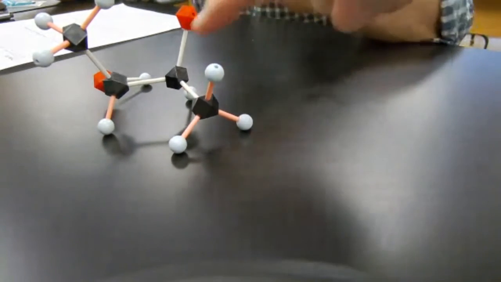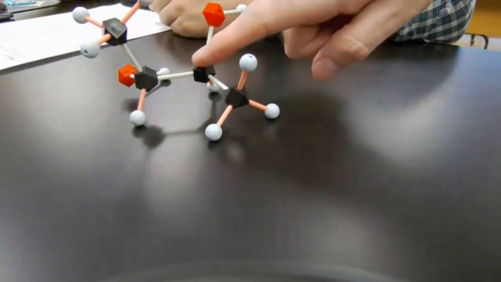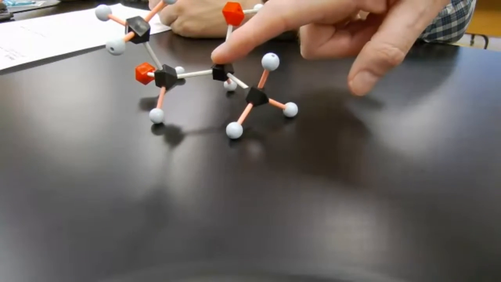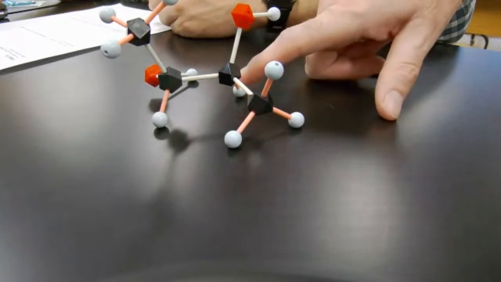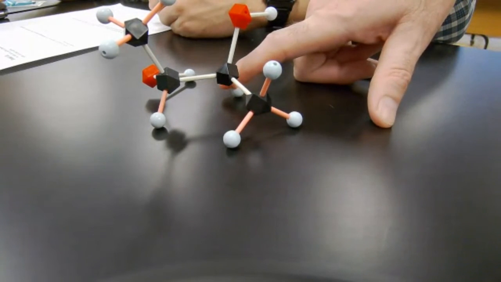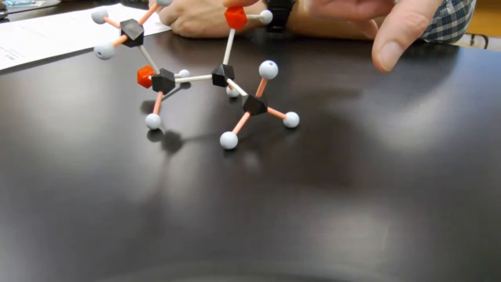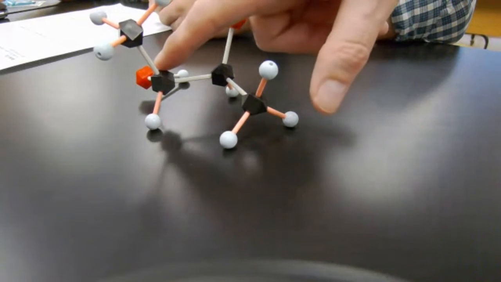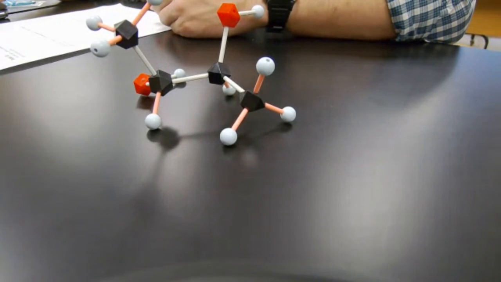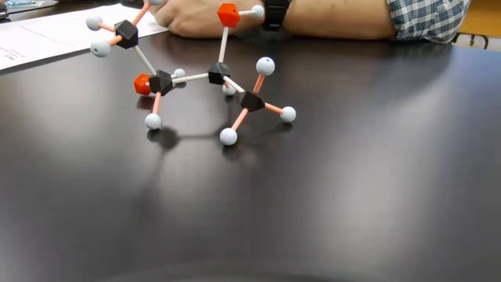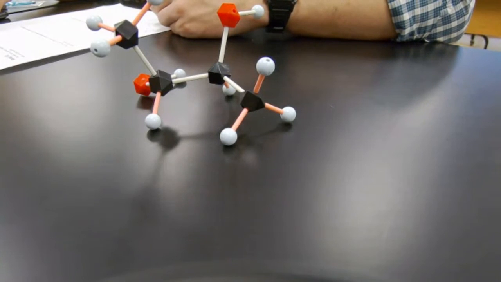Okay, this is carbon number 2. Carbon number 2 is attached to a methyl, a hydrogen, an oxygen, and a carbon that's attached to another methyl and another oxygen. That's 4 different groups around a tetrahedral carbon. What does that make carbon number 2?